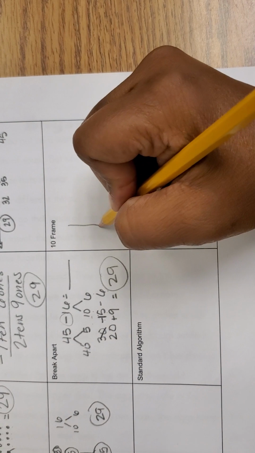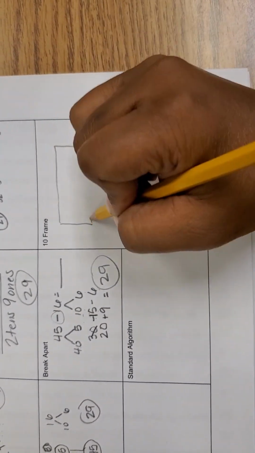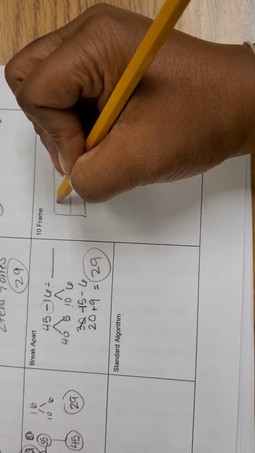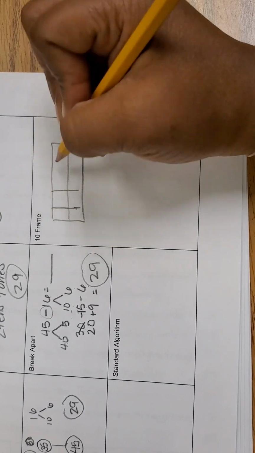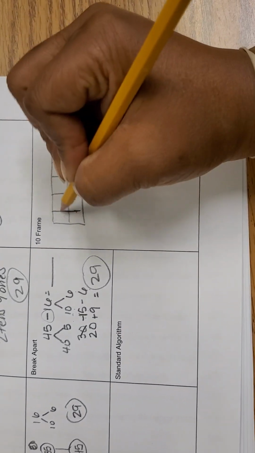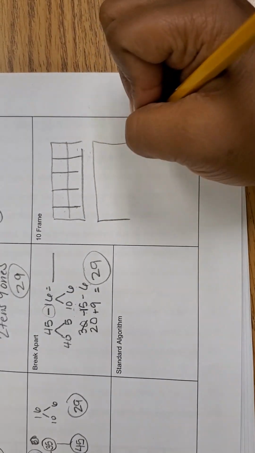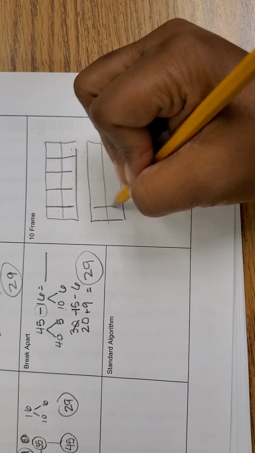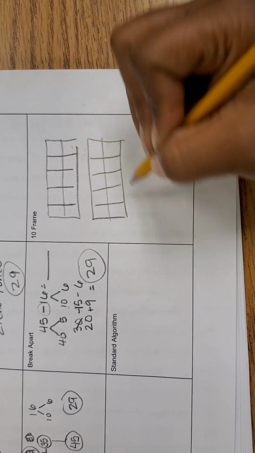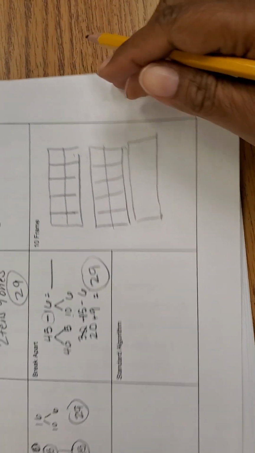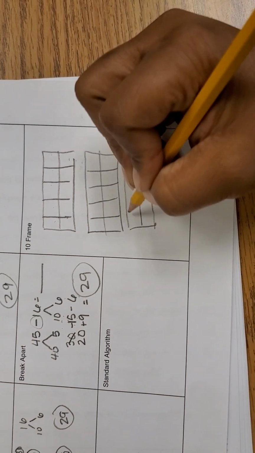Ten frame, there are rectangles with 10 squares in them. 1, 2, 3, 4, 5. Okay, so we're going to need quite a few of these. Try to keep it on the page for you.